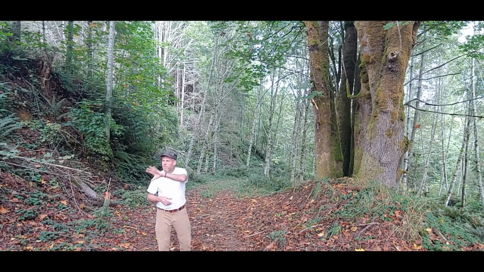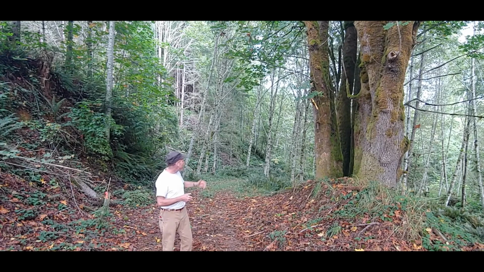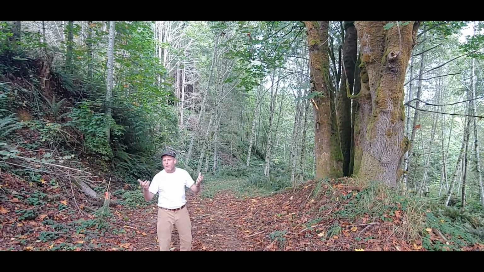I'll look for any signs of browse from deer or elk. Maybe there's wildlife trails going through the forest. They give me some kind of clue as to what kind of wildlife species are occupying the forest.